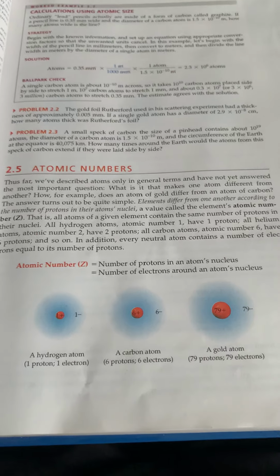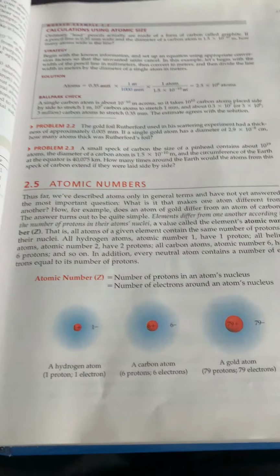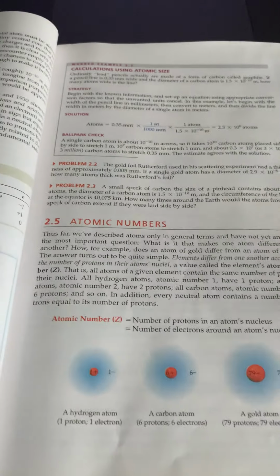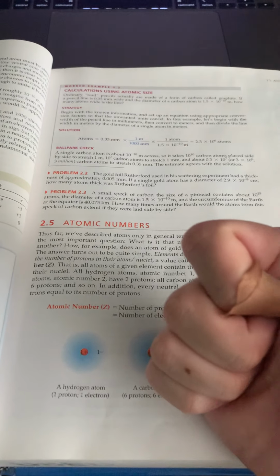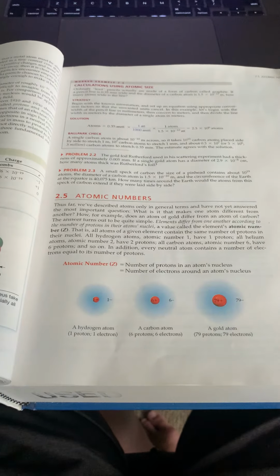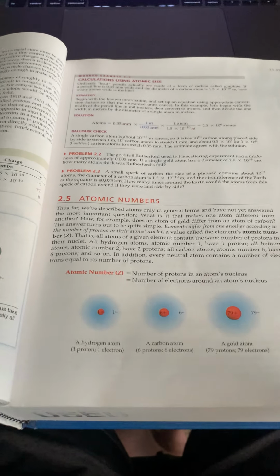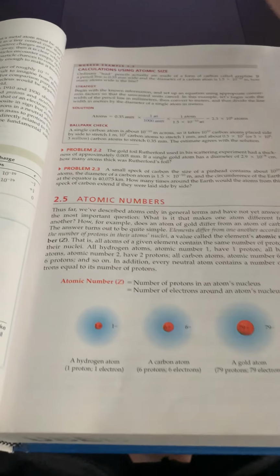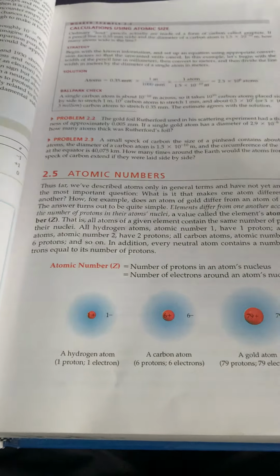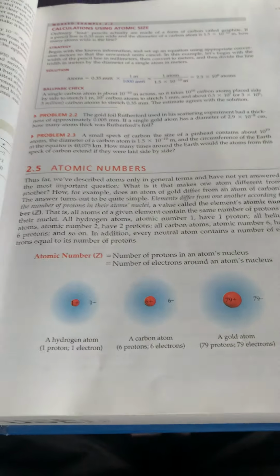So I'm going to stop here. Let's review the main idea. The atomic number is what defines an element. The atomic number is the number of protons in an atom. And we know that in neutral atoms, the number of protons and electrons are equal.